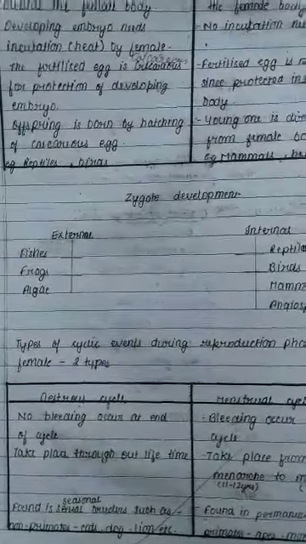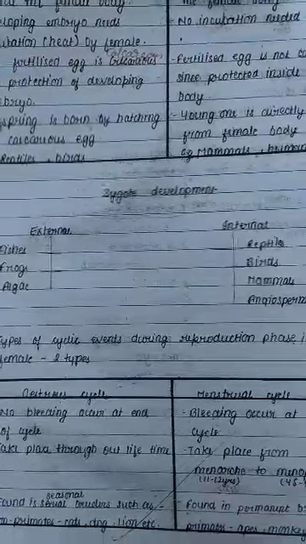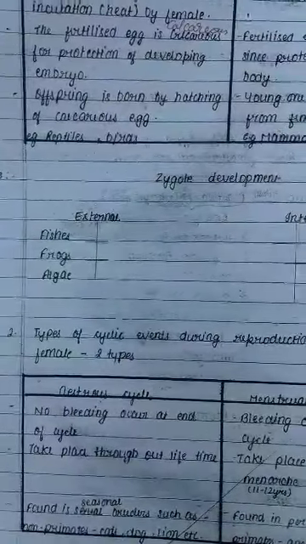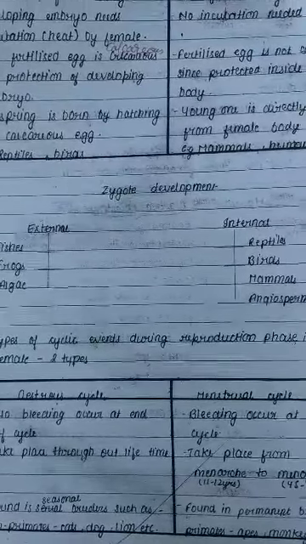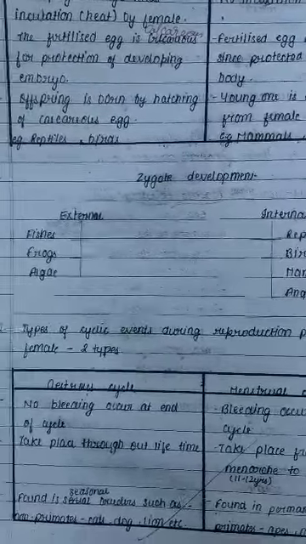Types of cyclic events during the reproductive phase in females. There are two types of reproductive event cycle. One is called the oestrous cycle, and the other is called the menstruation cycle. The oestrous cycle occurs mostly in lower primates. The menstruation cycle takes place in higher primates, like humans.